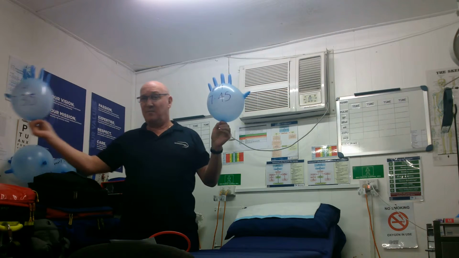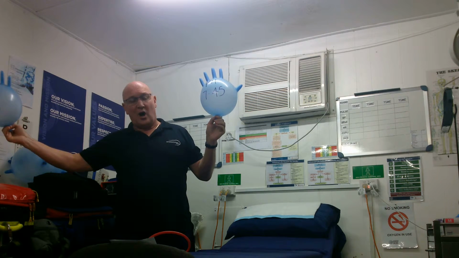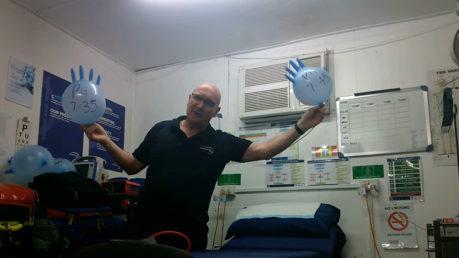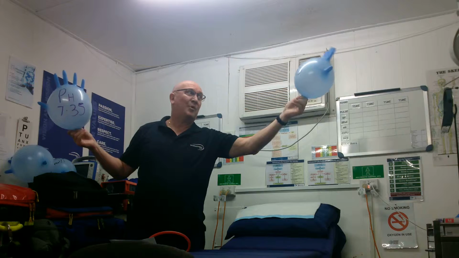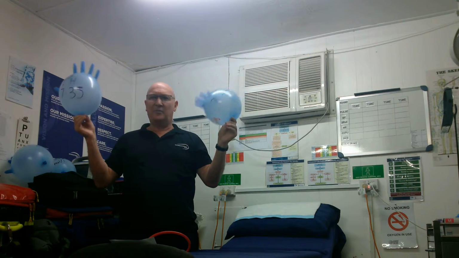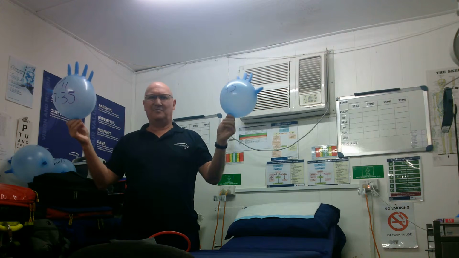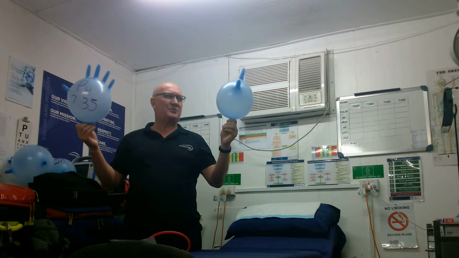So if I was to go that way to the right, then I'd be more acidotic. Or if I was going that way to the left, increase in pH, more alkalotic. So that's important. Then we determine whether the patient is alkalotic or acidotic. Well, very easy to do. Straight away we look at our results.